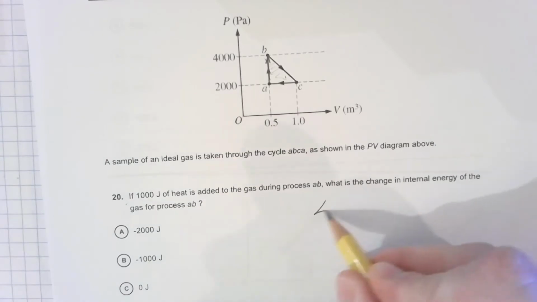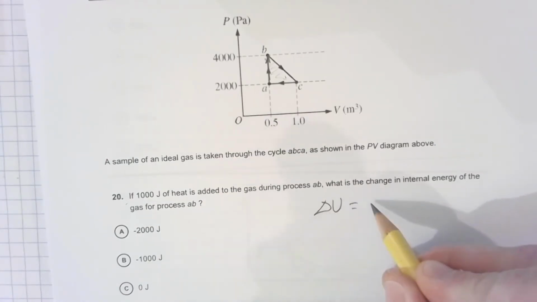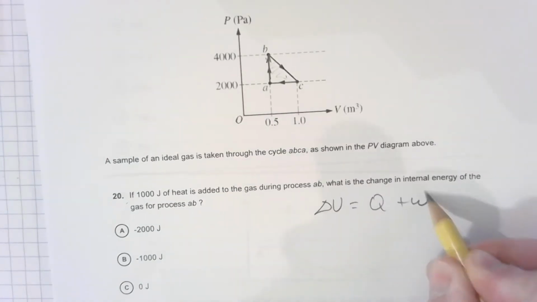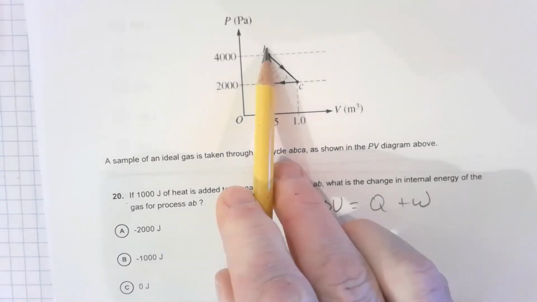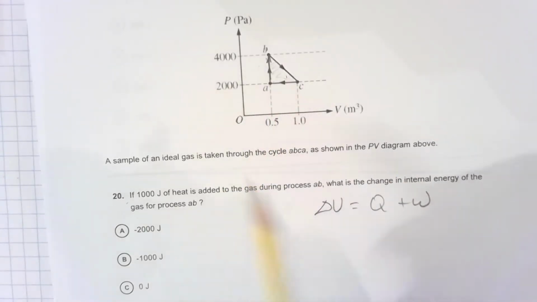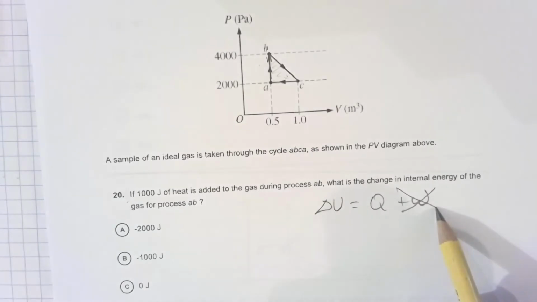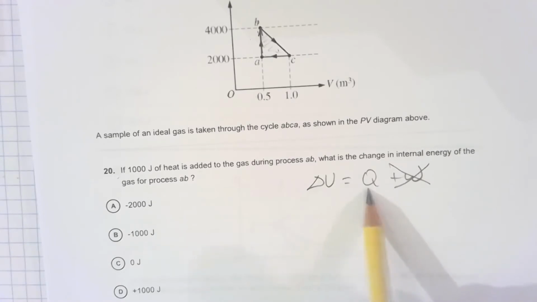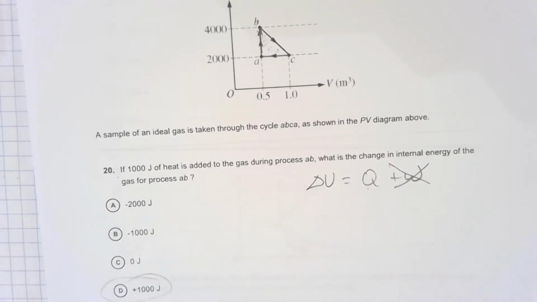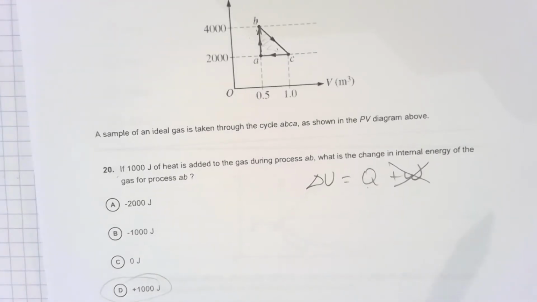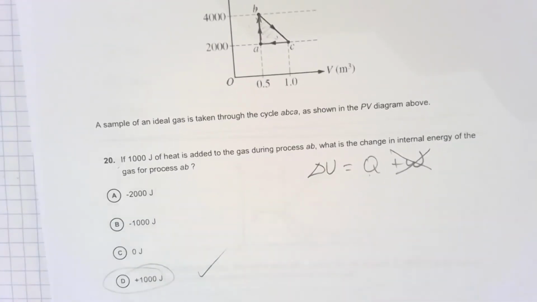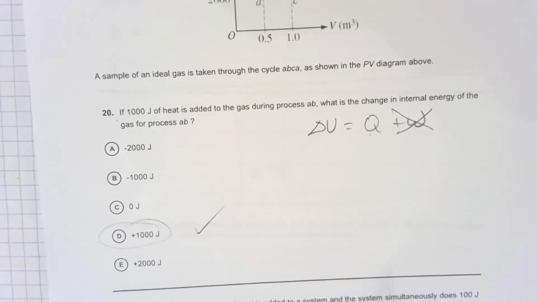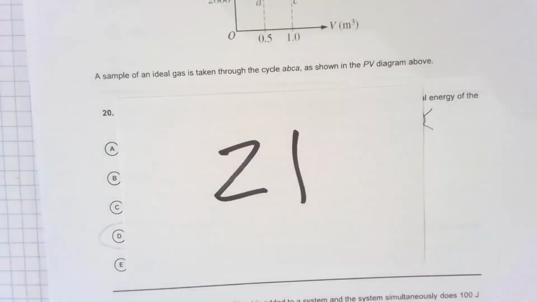Well, change in internal energy is Q plus work done. But AB is a constant volume process, so there's no work done. So the change should be, you're adding 1,000 joules, it should just be 1,000 joules. Yeah, okay. Check. Now, 21 uses the same diagram.